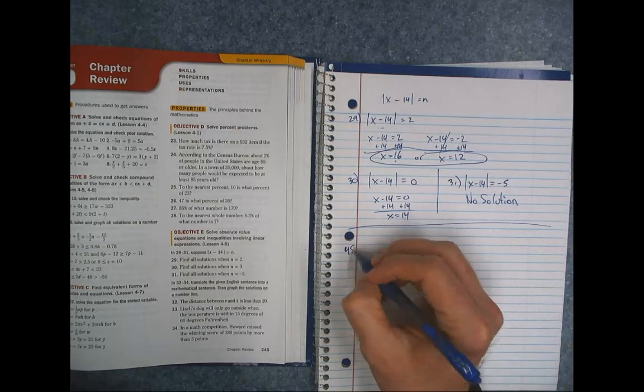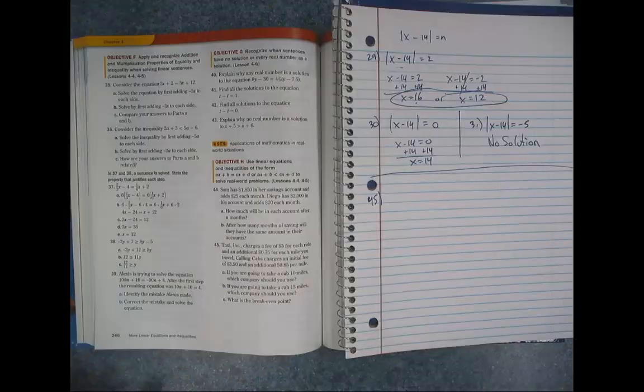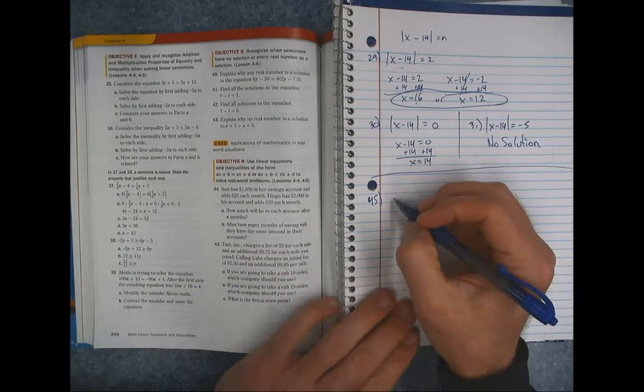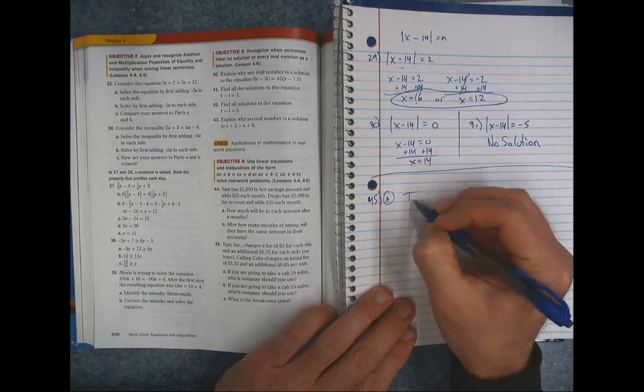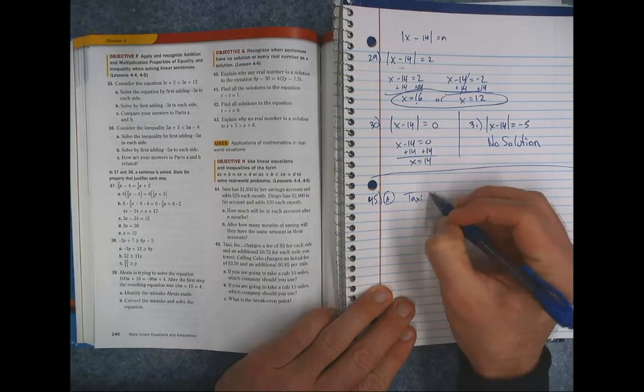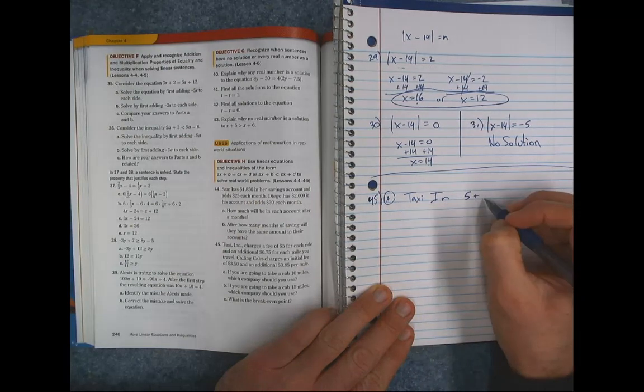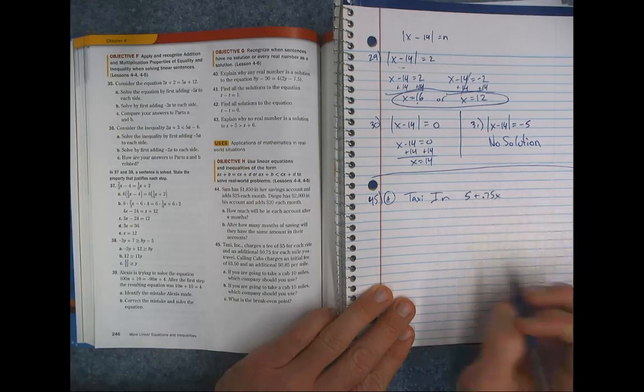All right, from here we jump all the way to 45. So we've got these 2 different taxi companies. So we have Taxi Inc. They are charging a $5 fee plus 0.75 per mile.